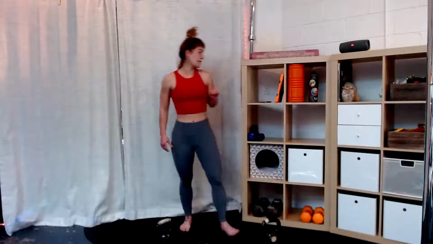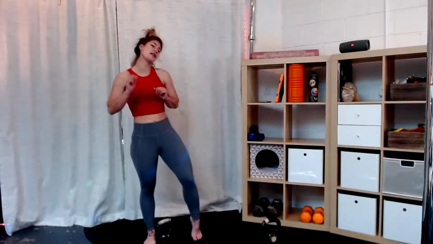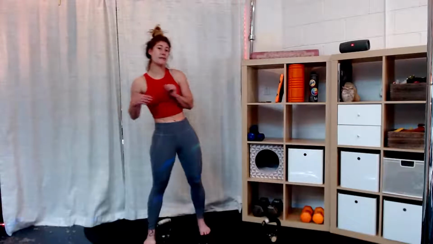So moving on, let's talk about lunge jumps. So we're gonna hold goblet style. We're gonna start with our beginner variation of lunge jumps, and then for our second round, I'll show you the more advanced lunge jumps.